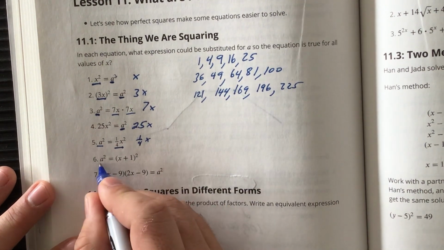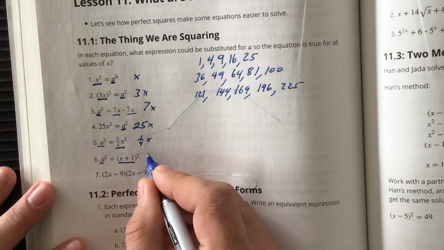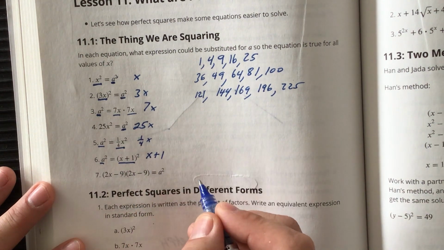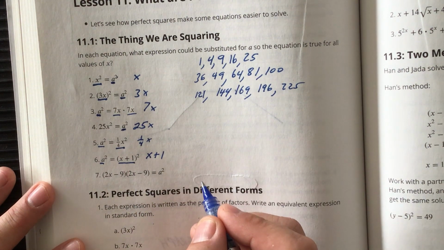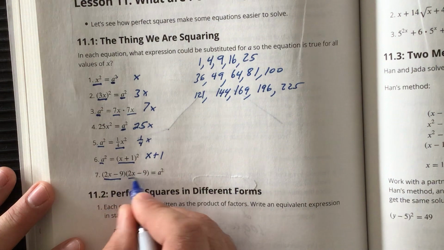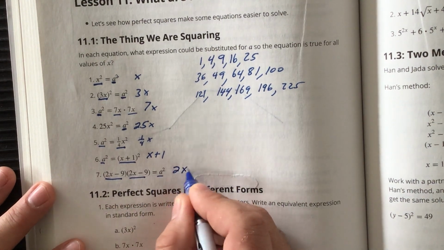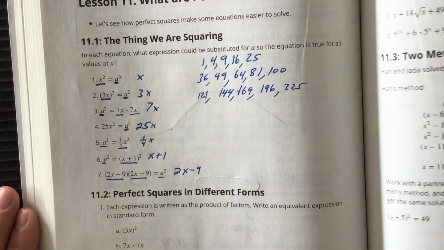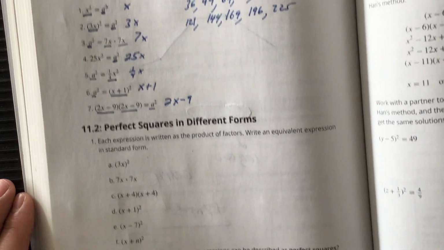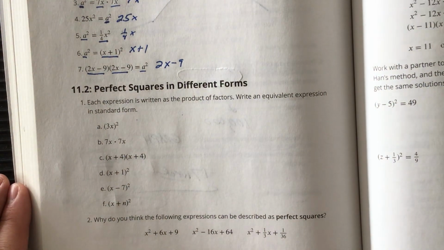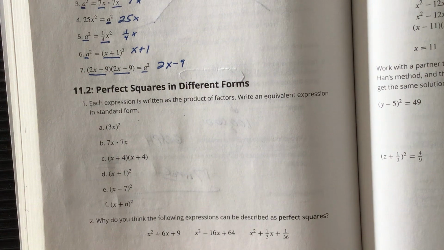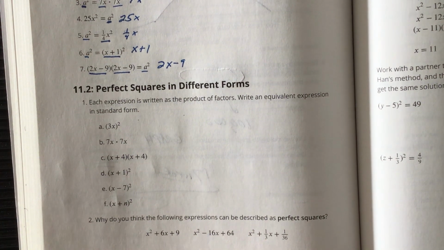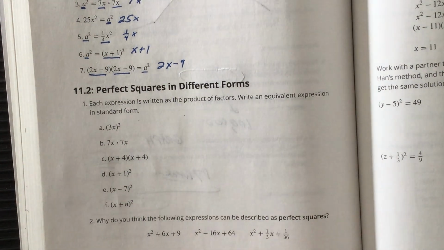6x plus 1. Last one? 2x minus 9. There you go. Wouldn't it be 2x minus 9, because it's always squared? Yes.